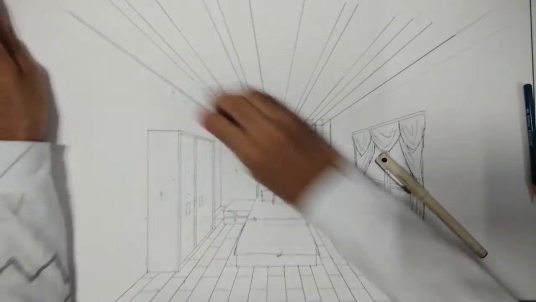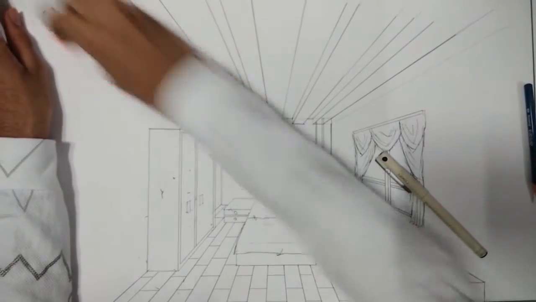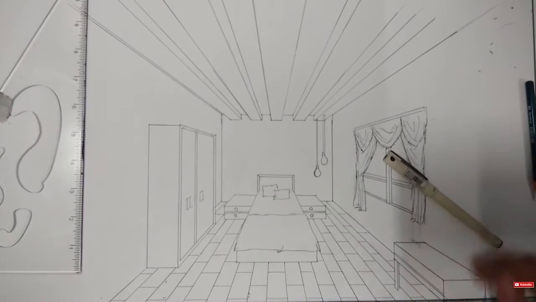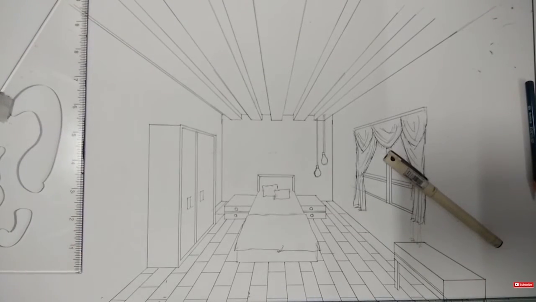Now I'm erasing the unwanted lines. So guys, the drawing is ready.